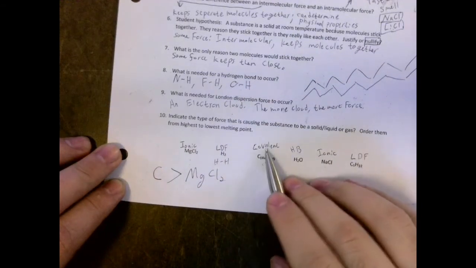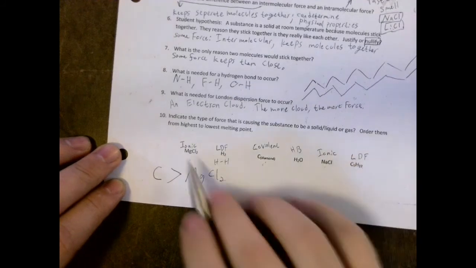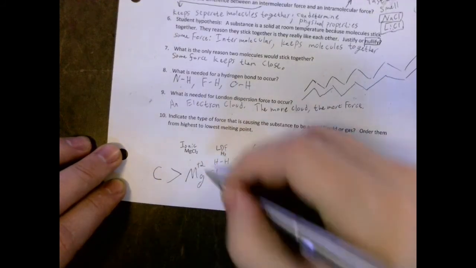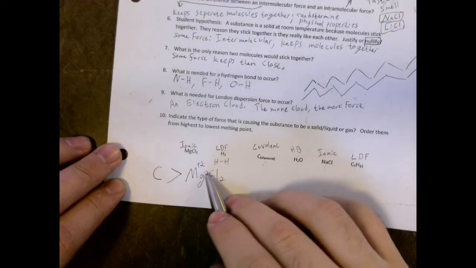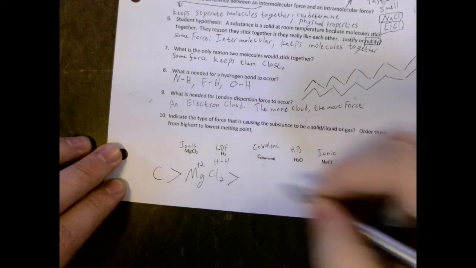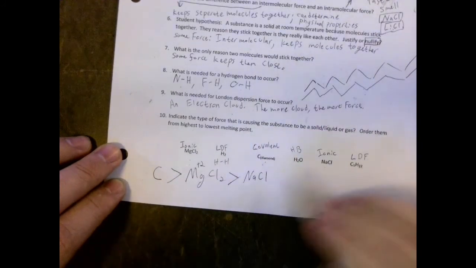The next one is going to be MgCl2. We're going to go from our covalent network solids to our ionic solids. So ionic MgCl2 is going to have a larger charge. It's a +2 charge, remember, versus Na, which has a +1 charge. So a bigger charge, higher melting point. Okay, then we're going to go to NaCl. All right, so that's our ionics.